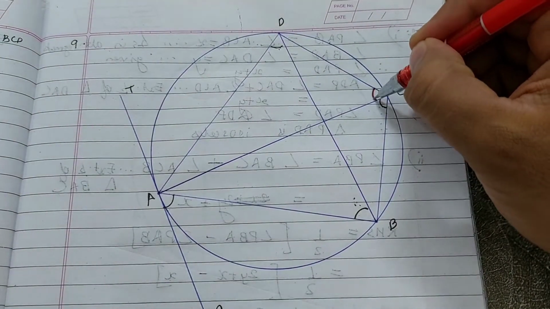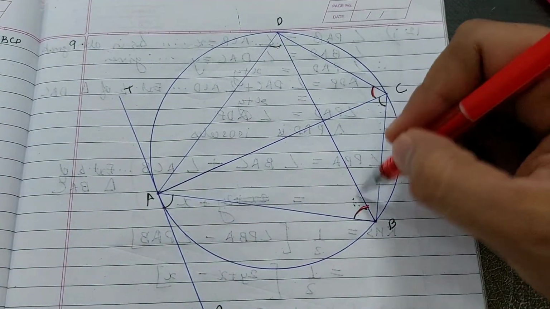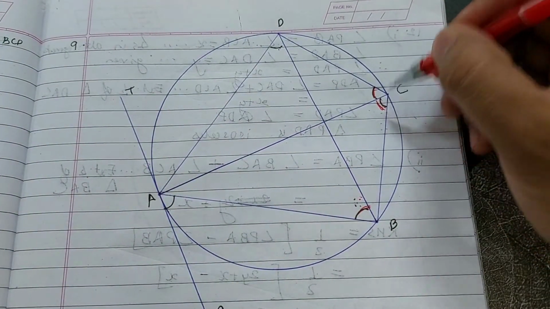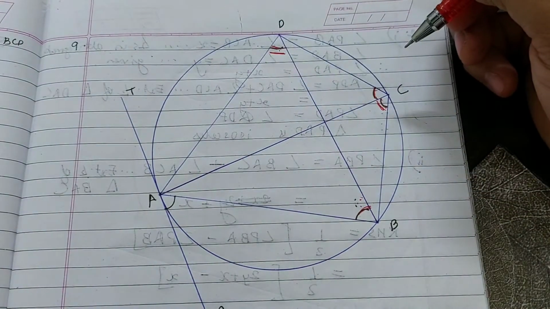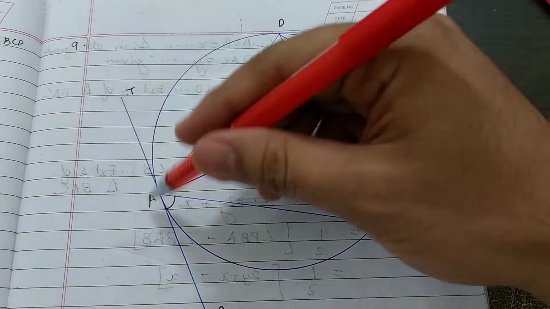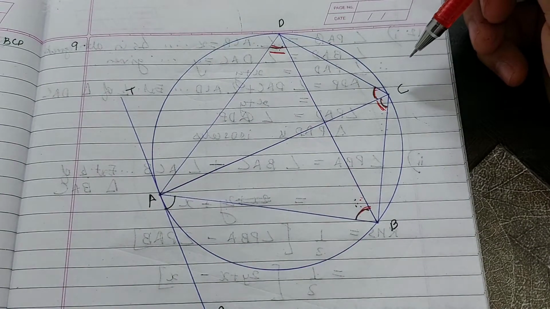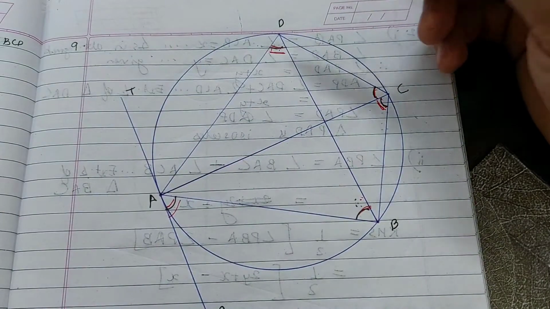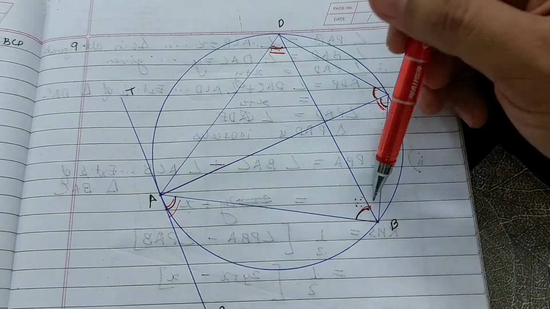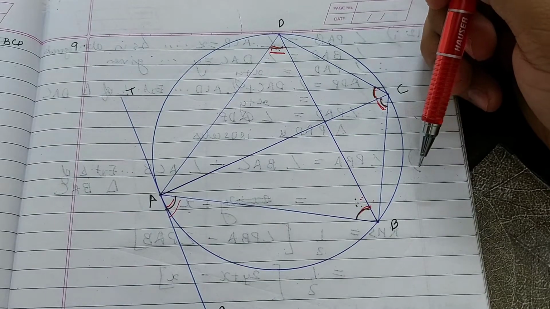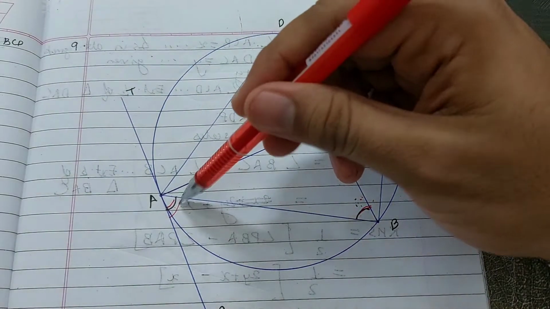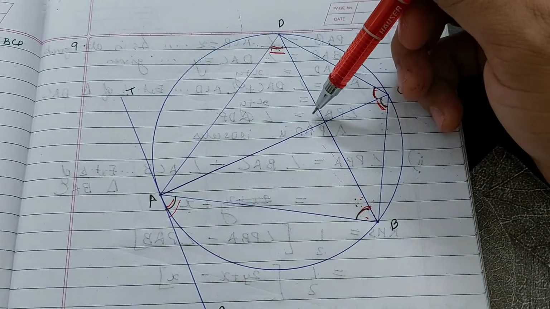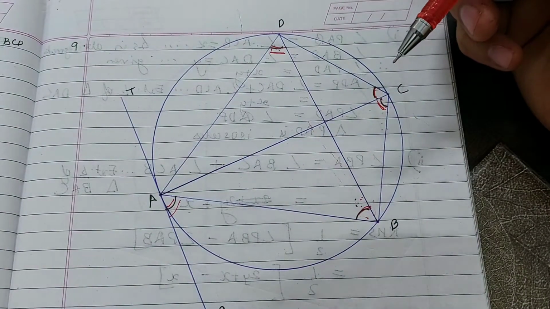But this is equal to this, angles in the same segment cutting the same arc DA. And this is equal to this, again angles in the same segment cutting the arc AB. And this angle is equal to this angle. Angles in alternate segments, this and this, they cut the same arc AB. So that means ultimately this angle is equal to this angle. And they are alternate angles. And if alternate angles are equal, then this is parallel to this.